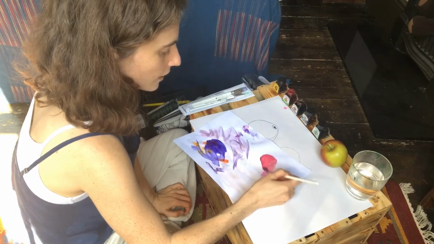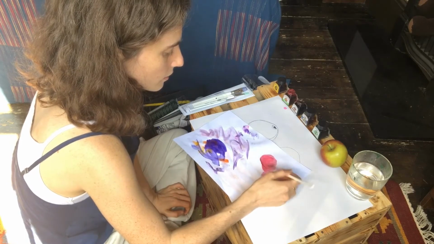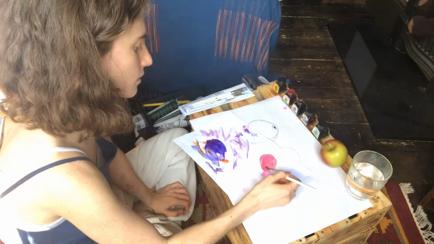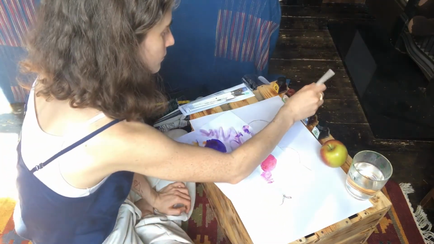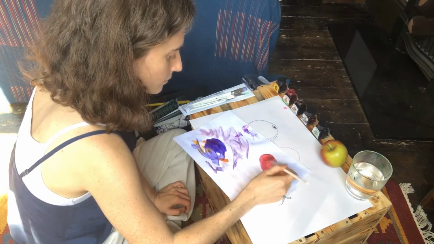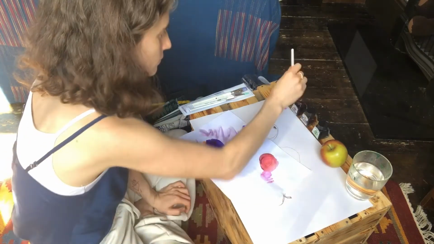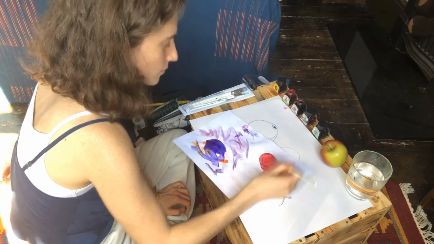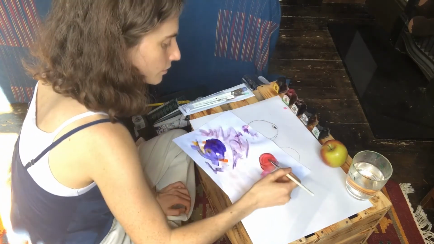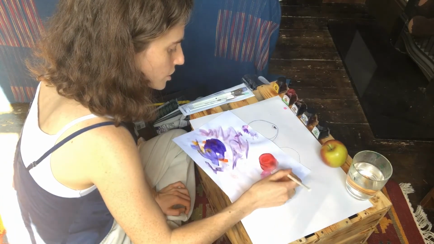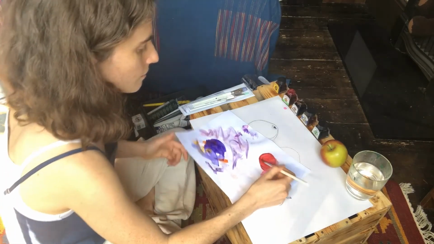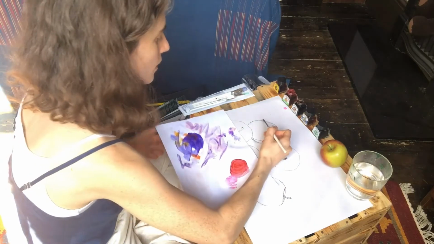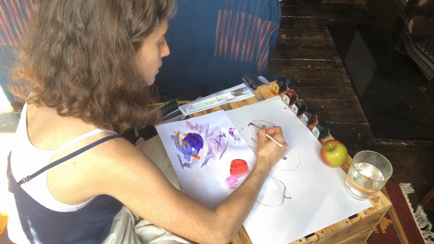Yeah, that makes more of like a deep red colour. Just play around until you feel you've got the right shade. I think that kind of works. And then you just start to apply it.